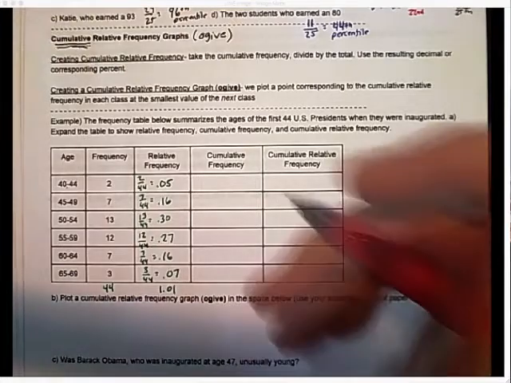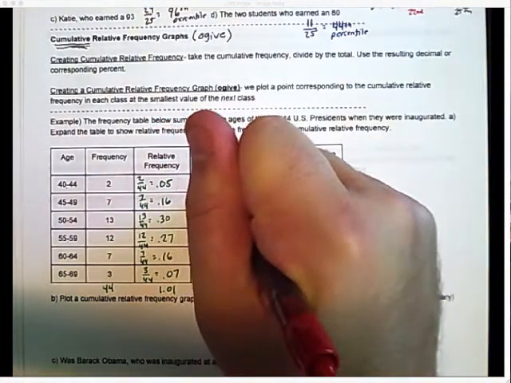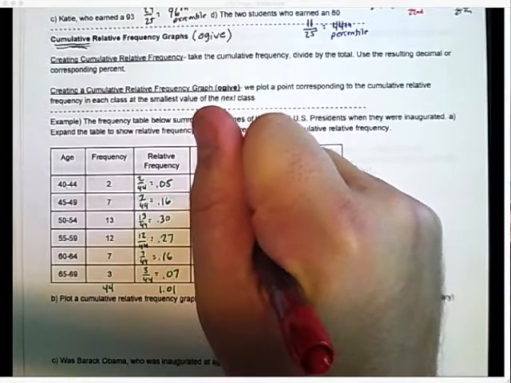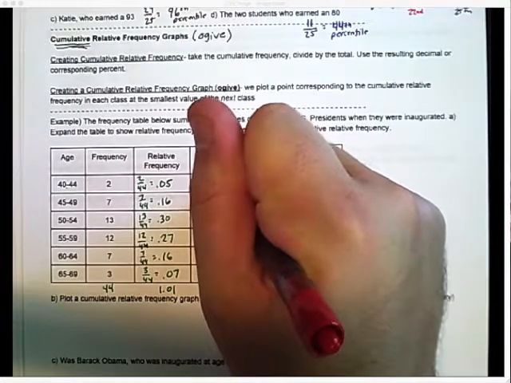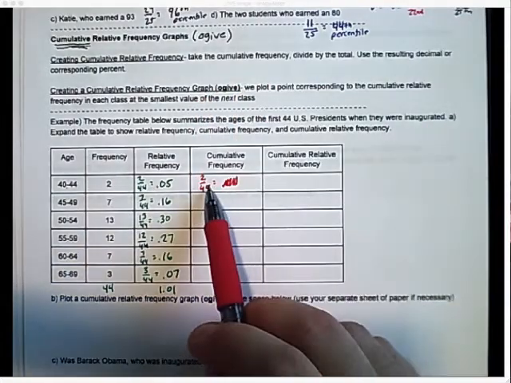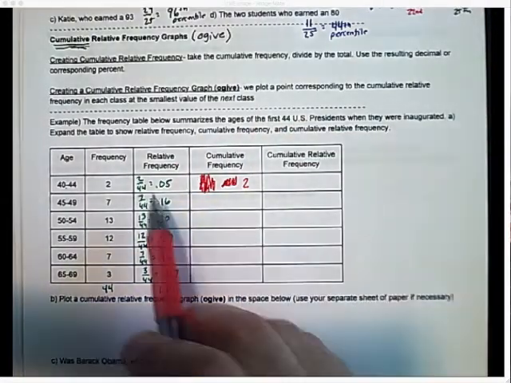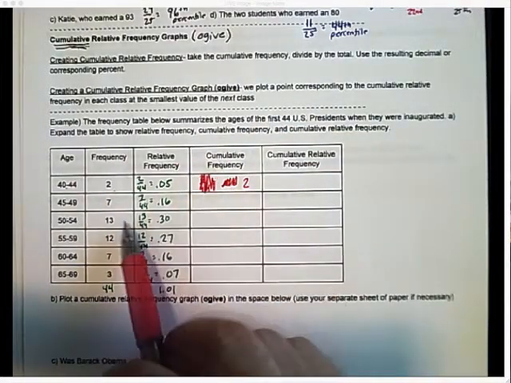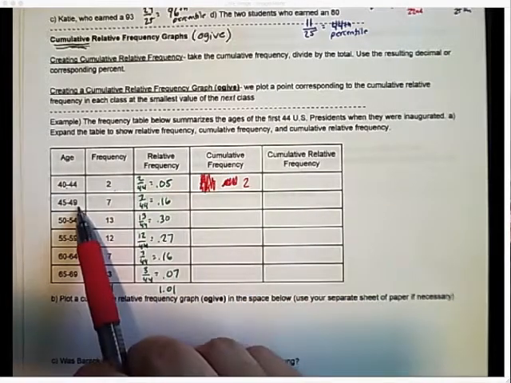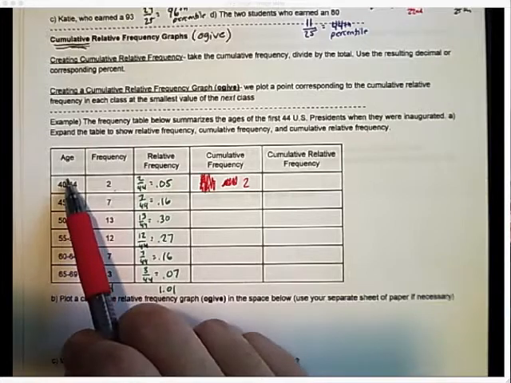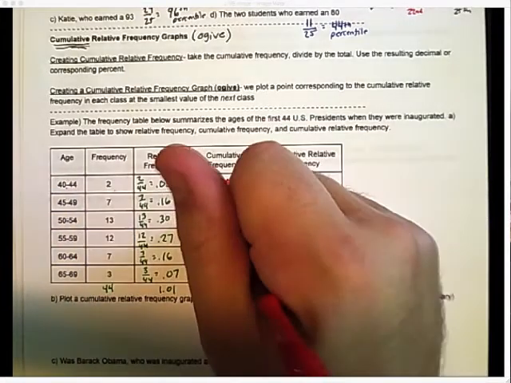Okay, so let me show you how that works. So for the first one, it's going to be the same thing. Well, the cumulative frequency is just, sorry, I did this the wrong way. That's just 2, because there's 2 people, because these are just raw frequencies. Okay, but a cumulative frequency says, okay, how many people were 49 or younger? So you have to add these 2 numbers together. So 7 plus 2 is 9.